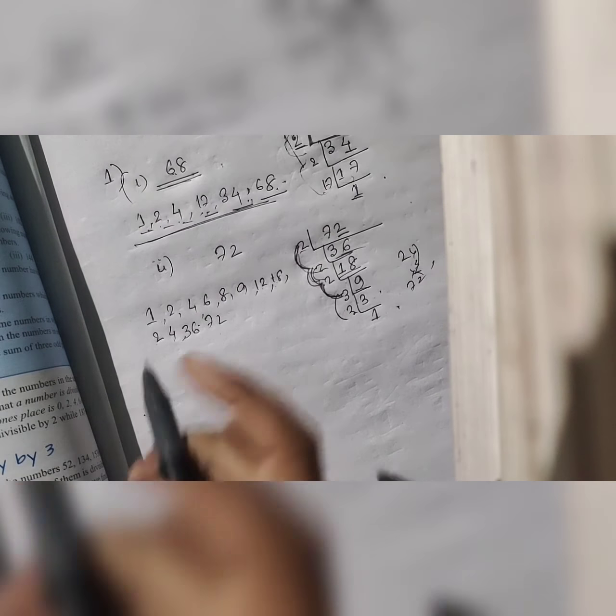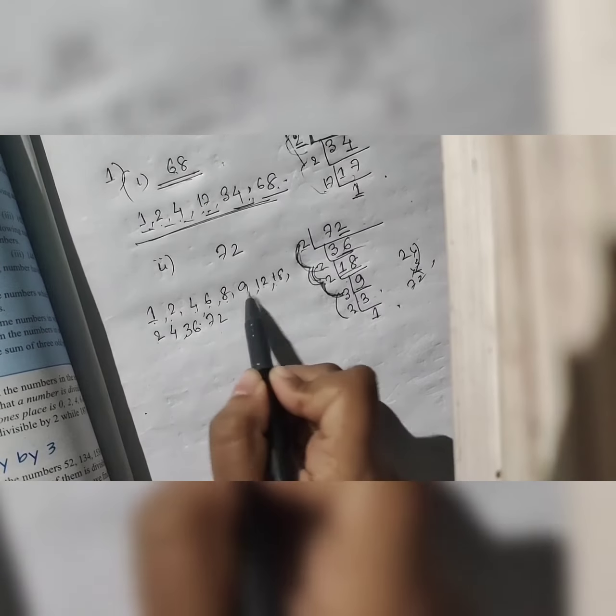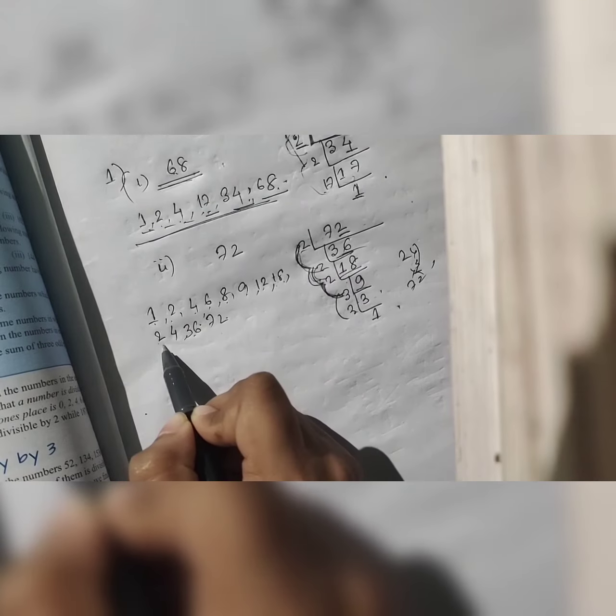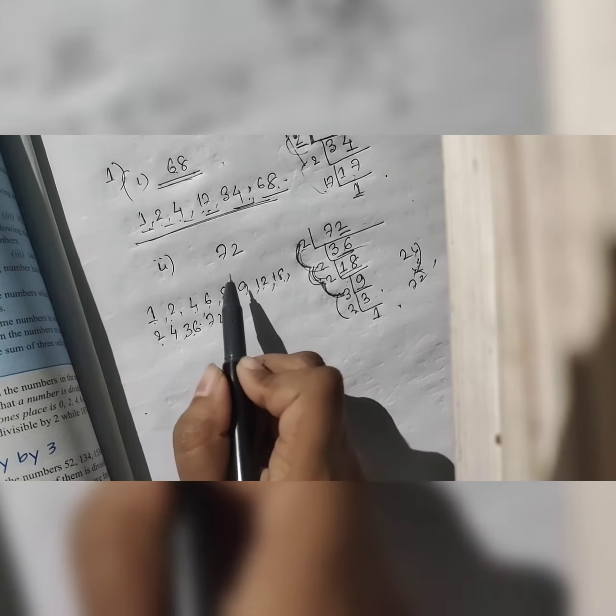So if the question was how many factors 72 has, then we can say 1, 2, 3, 4, 5, 6, 7, 8, 9, 10, 11: 11 factors of 72.